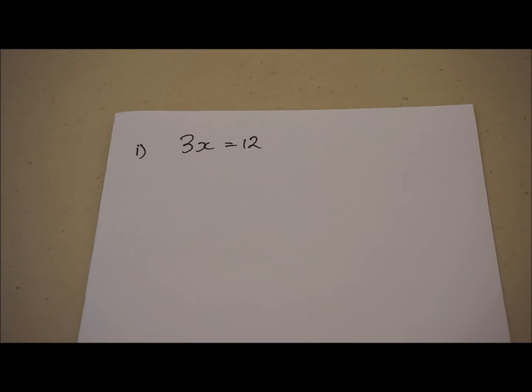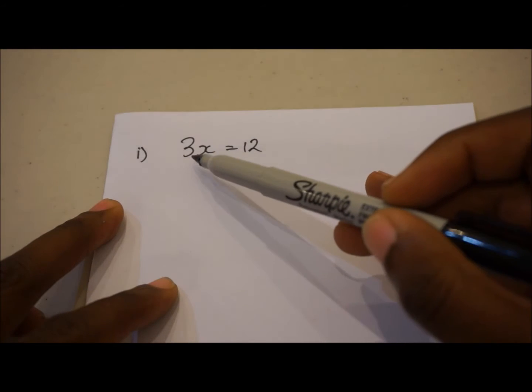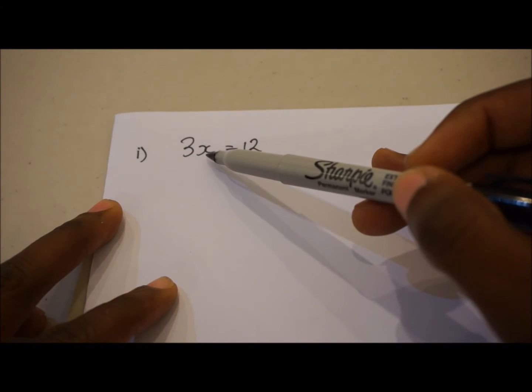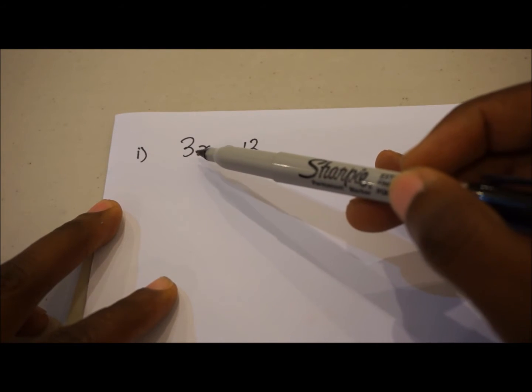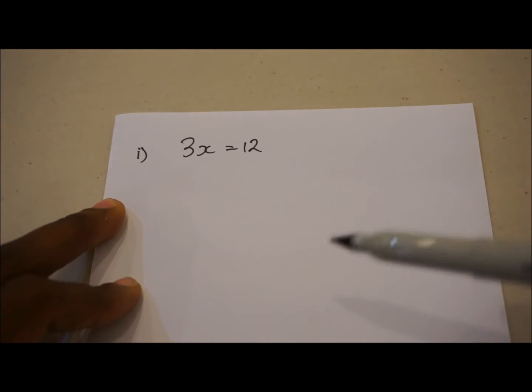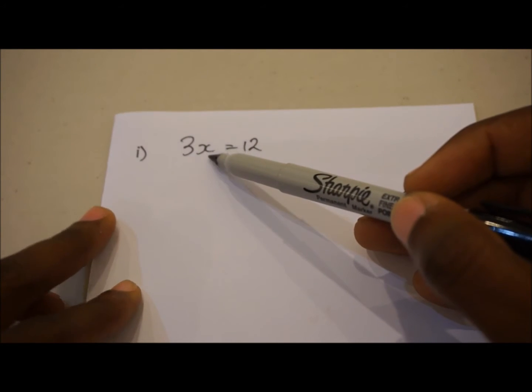Here's an example of how I can use the multiplication principle of equality in order to isolate my variable and solve for my variable. This problem, if you think about it, says 3 times a number gives me 12. What is the number? Intuitively, you should know that this number should be 4, because 3 times 4 gives me 12. But let us do this problem algebraically in order to solve for this x.